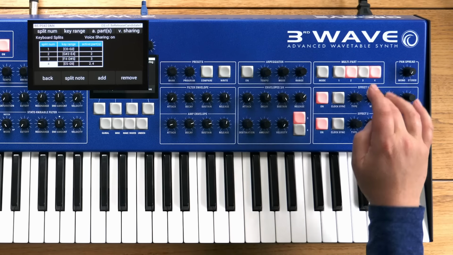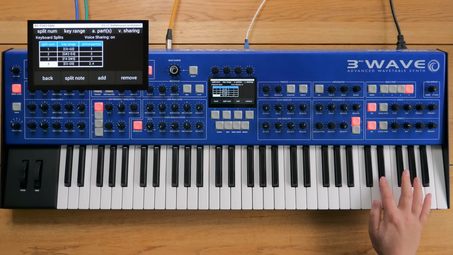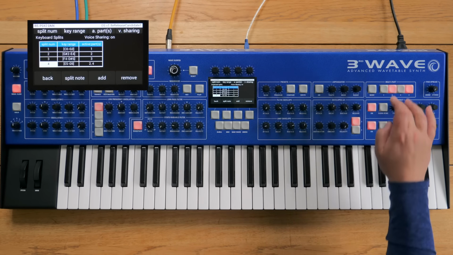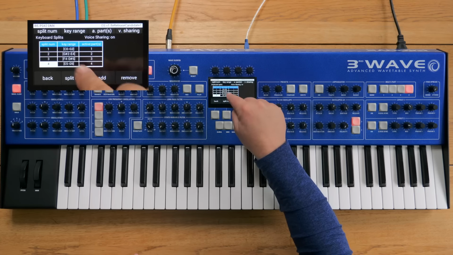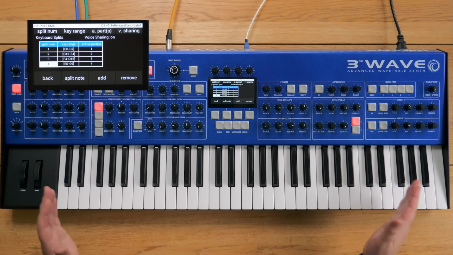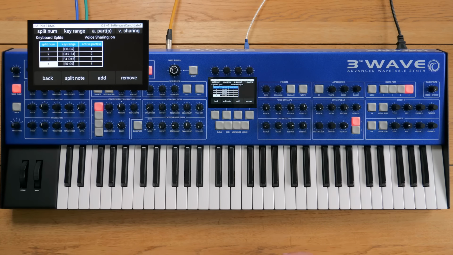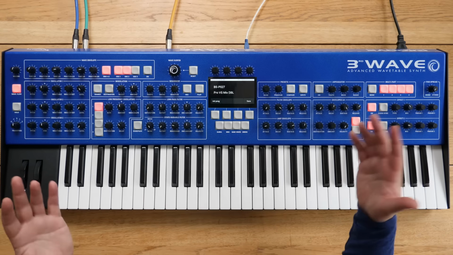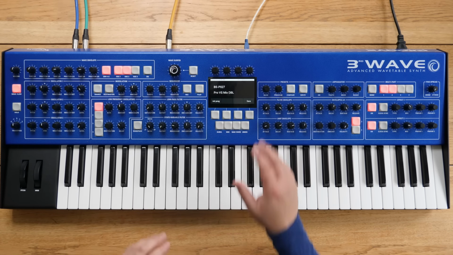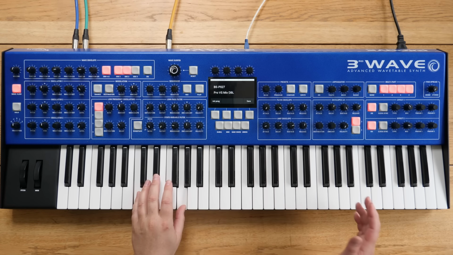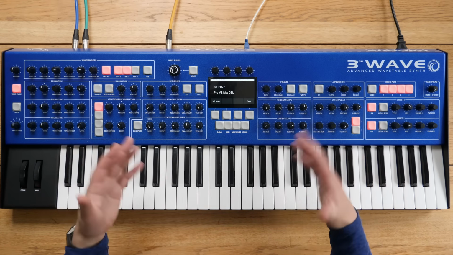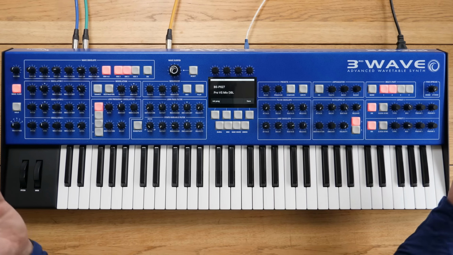It can be confusing, and as you add them sometimes I've noticed it seems to put the splits in really weird places, but you just spin, spin, spin until you get to where you need it to be. And it's really nice for doing things like this. So this is the Prophet VS tone I made, but I've doubled it up, so it's like having two Prophet VS's, one in the left, one in the right.